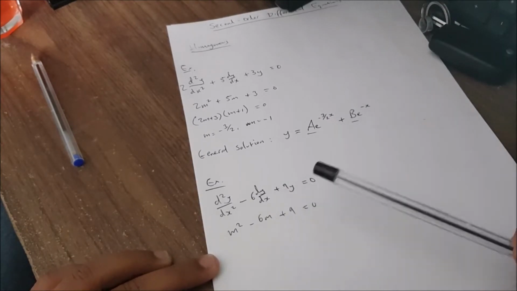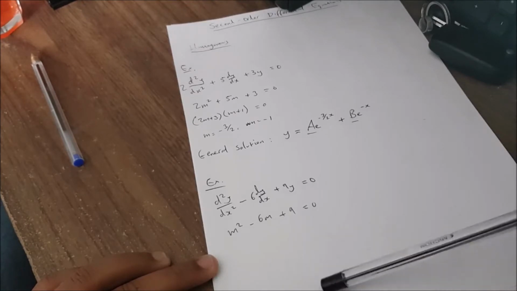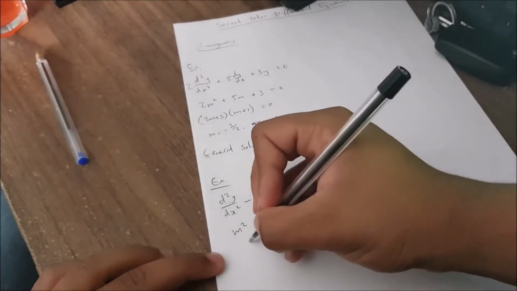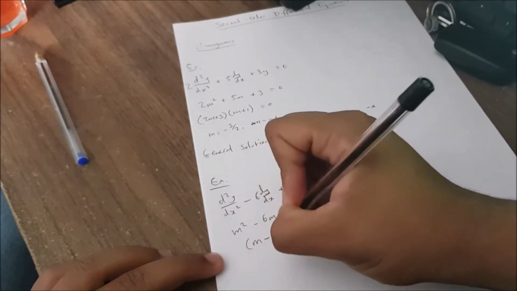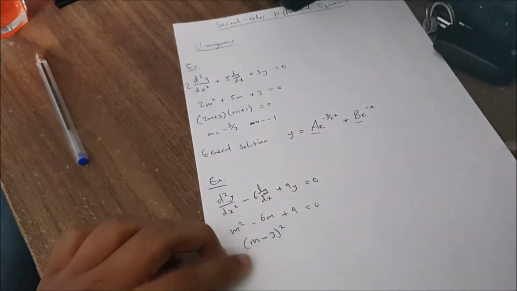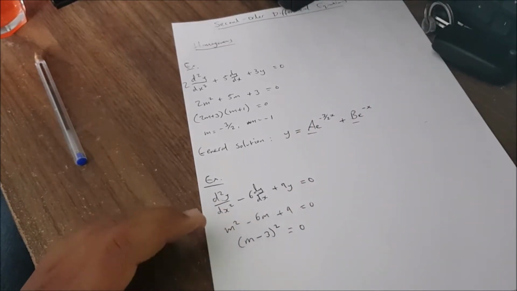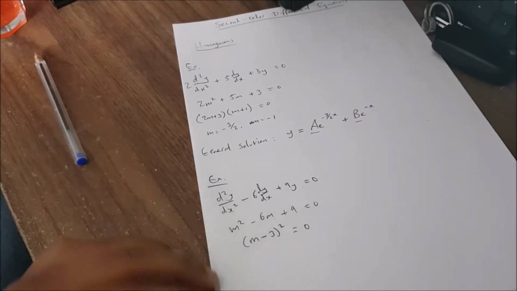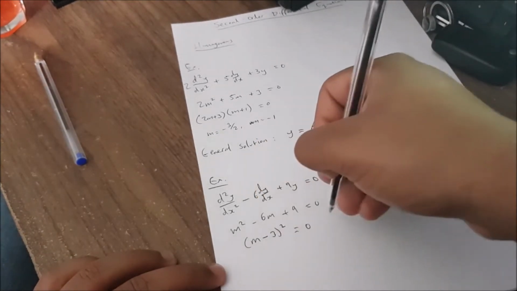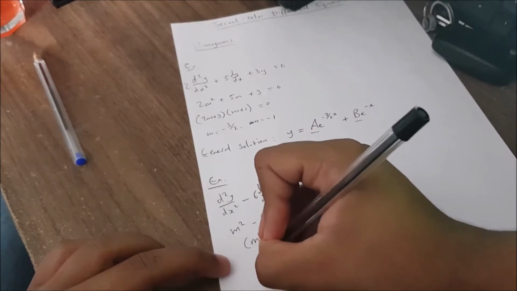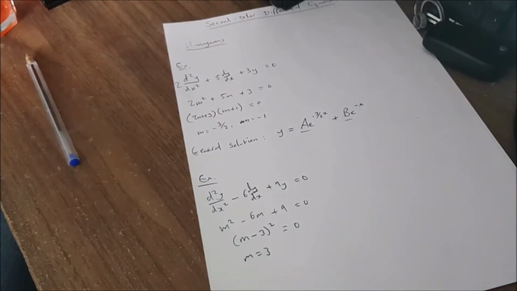As you notice, this is not a difference of two squares, but it is a repeated root, sorry, I forgot what it's called. This is what's known as a repeated root. So when we solve this, we will just get m is equal to 3.